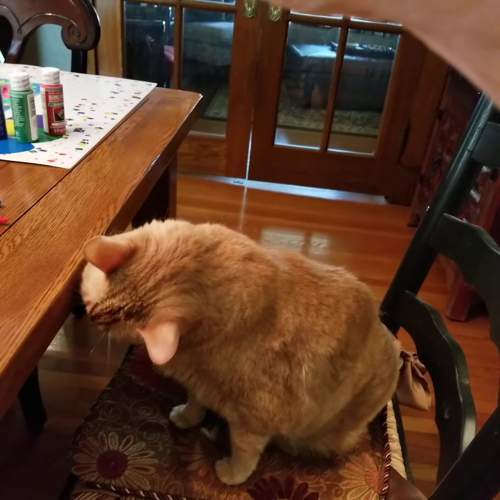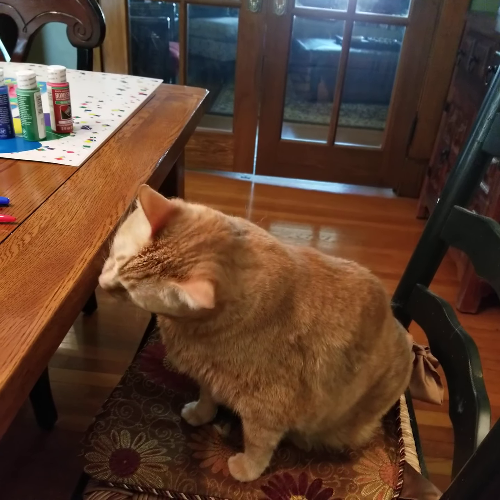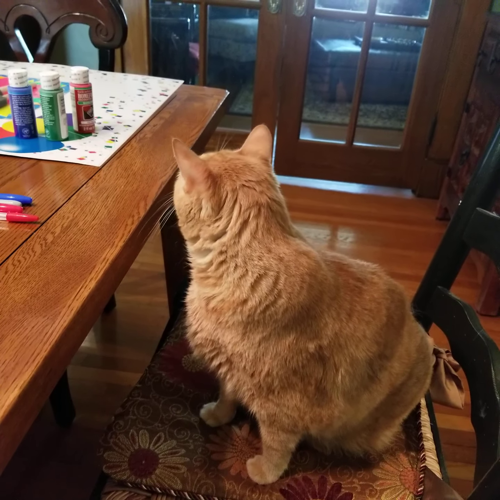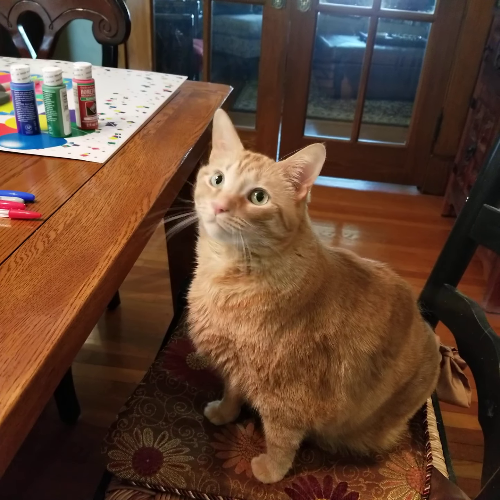Look who's joined us at the math table. It's Bruce the cat. Bruce's 23 pounds of orange love.